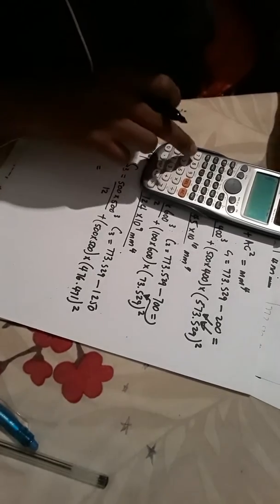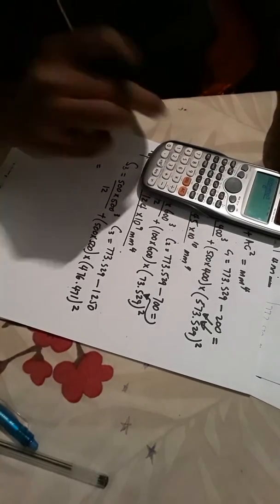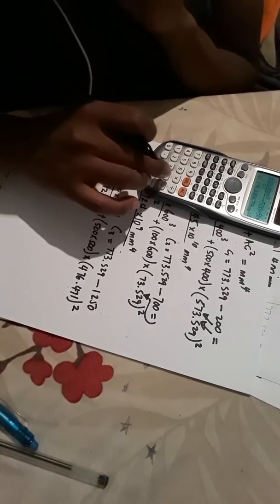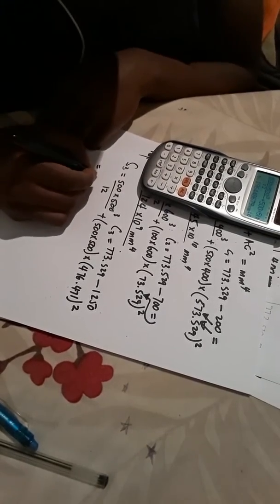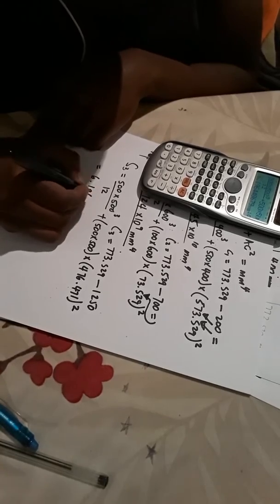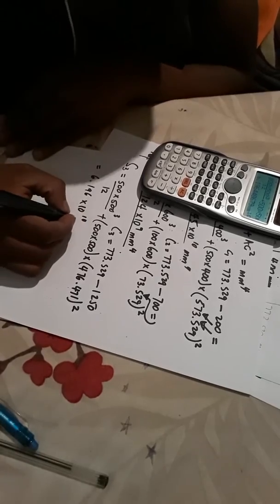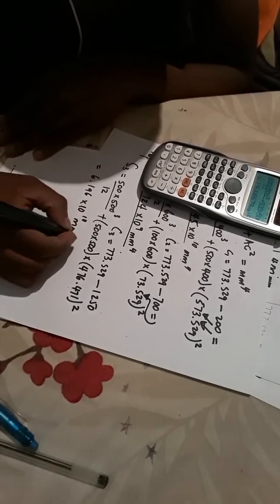So we'll have 500 times 500 to the power cubed all over 12 plus 500 times 500 times 476.471 squared. We get 6.196 times 10 to the power 10 millimeter to the power of 4.